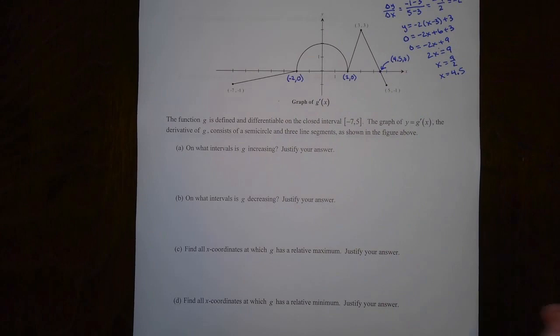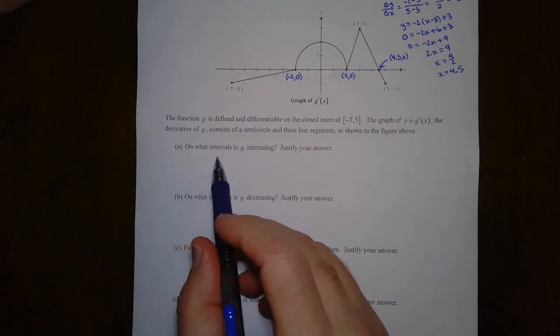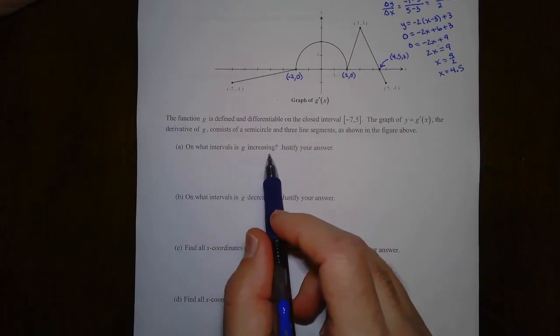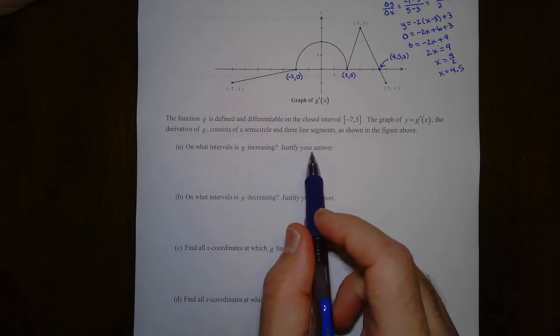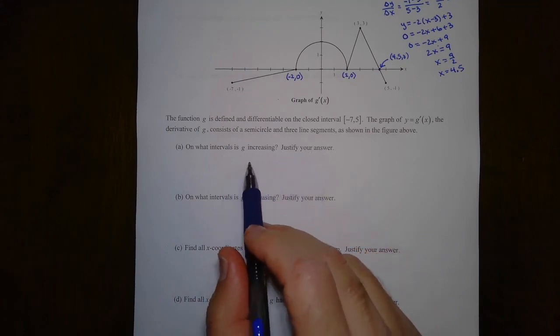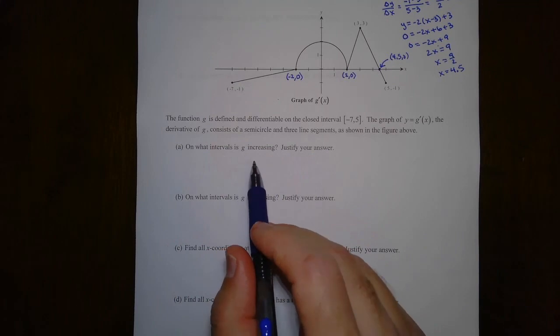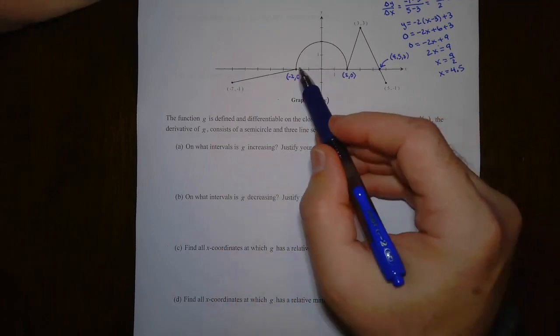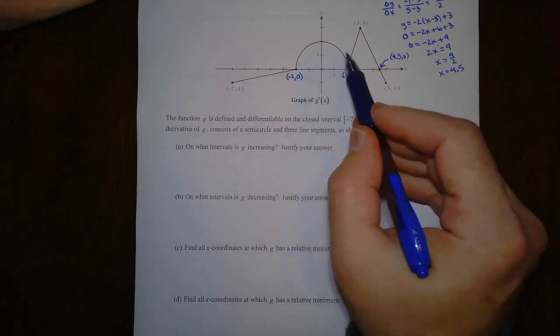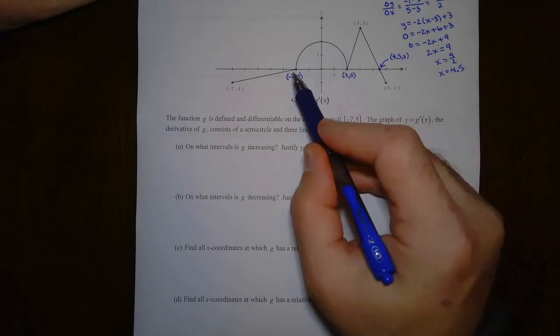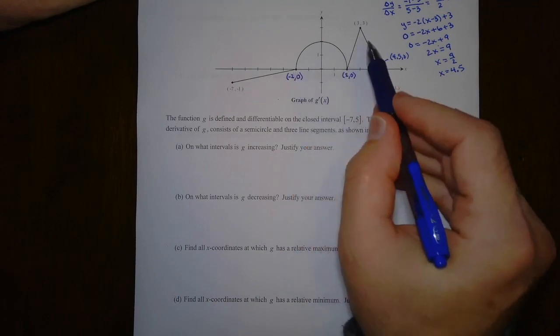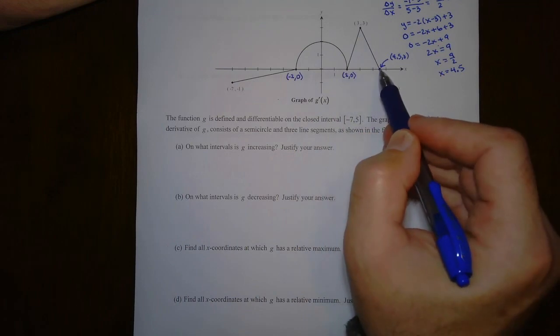So we want to know, for this first question, on what intervals is g increasing? And we want to justify our answer, okay? To figure out where g is increasing, we need to know where g prime is positive. G prime is positive from negative 2 to 2, but not at 2 and not at negative 2. And then all the way from 2 to 4.5, but not at 4.5.